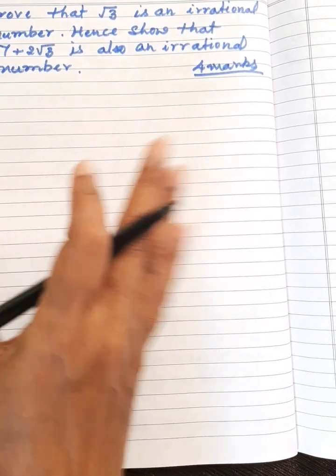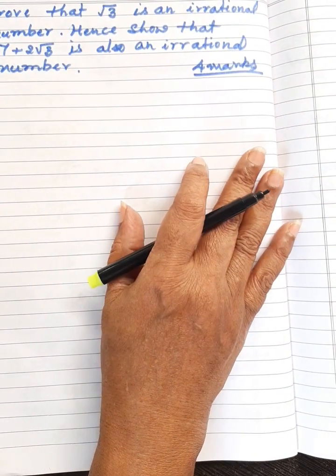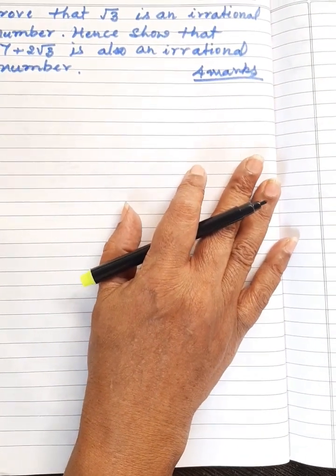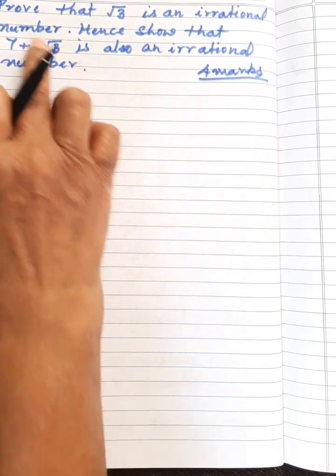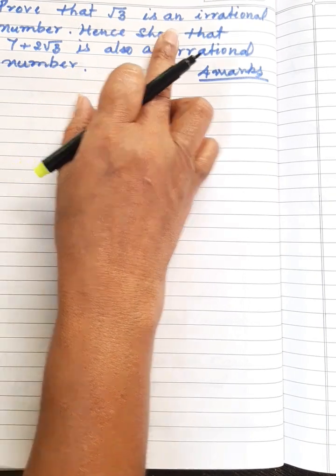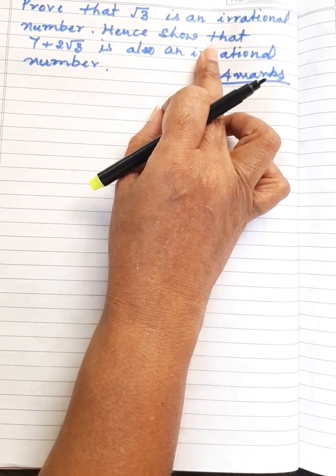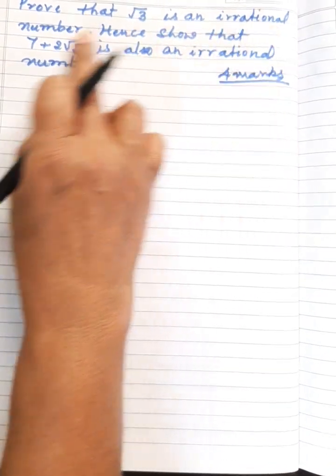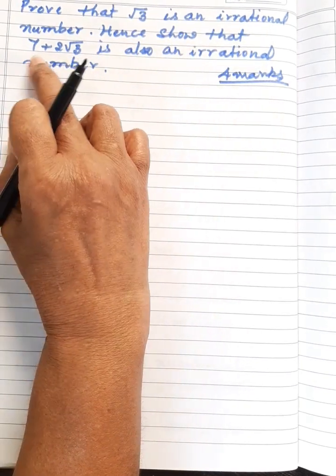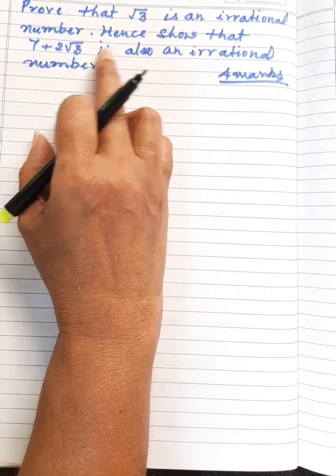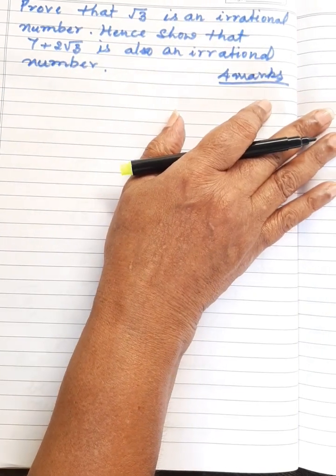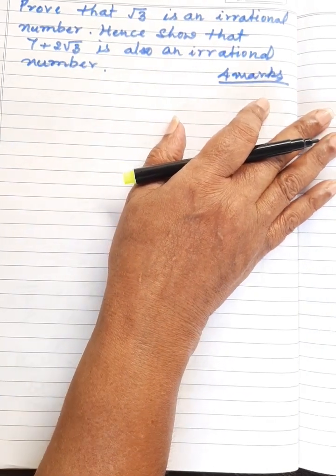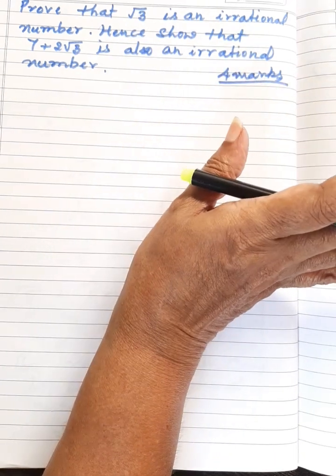Next one is a 4 marks question. See carefully. Understood? Now look here. Prove that root 3 is an irrational number. Hence show that 7 plus 2 root 3 is also an irrational number. Now if possible, let root 3 be a rational number.